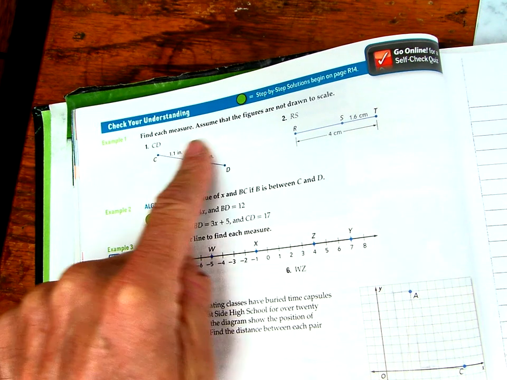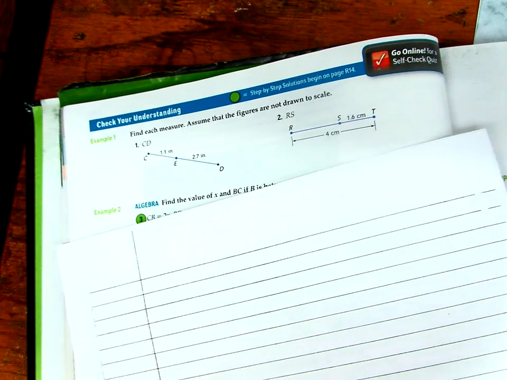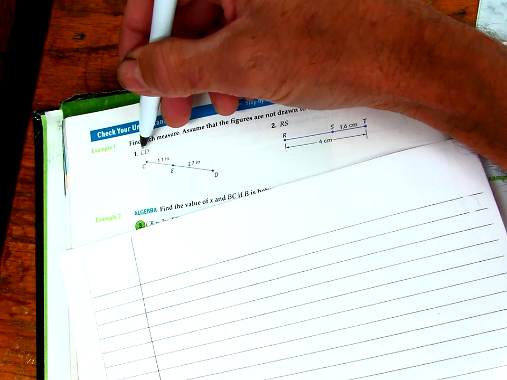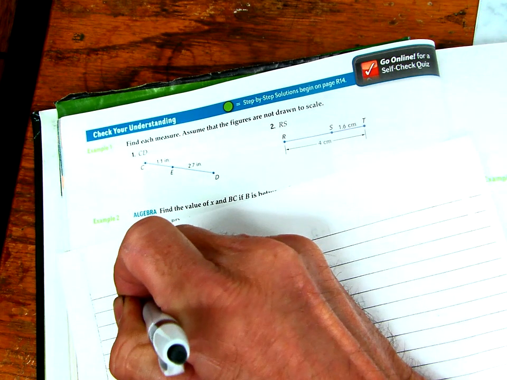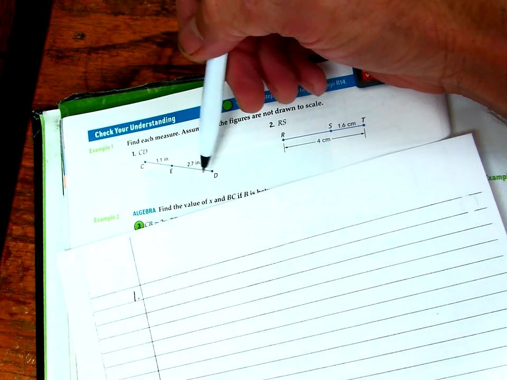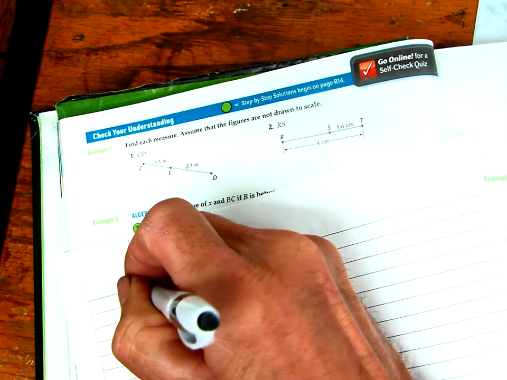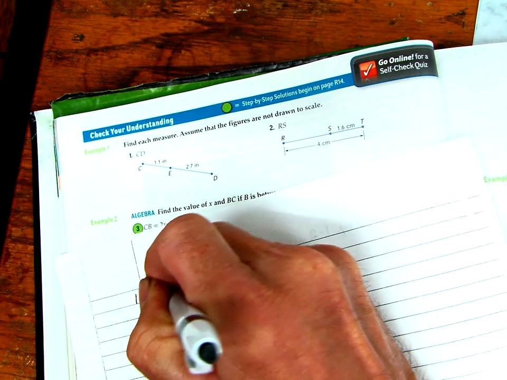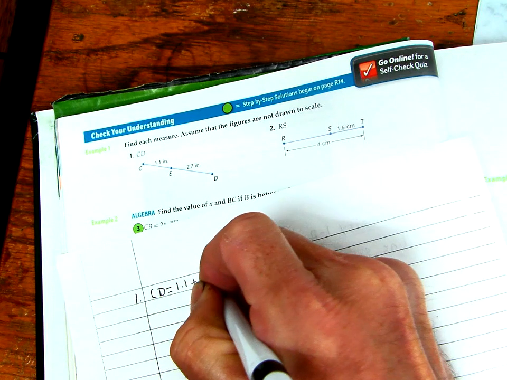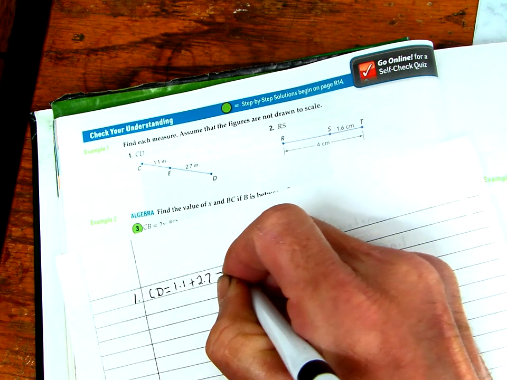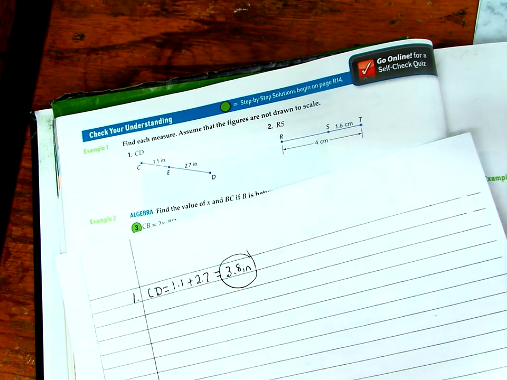Find each measure. Assume that the figures are not drawn to scale. Right? CD means how far is it from point C to point D. So number 1, from C to D. Well, that's the whole thing. This is the segment addition postulate. CD equals 1.1 plus 2.7 equals 3.8 inches. It's done.